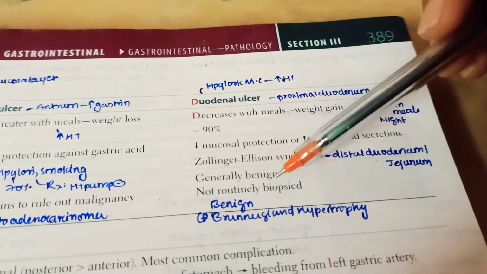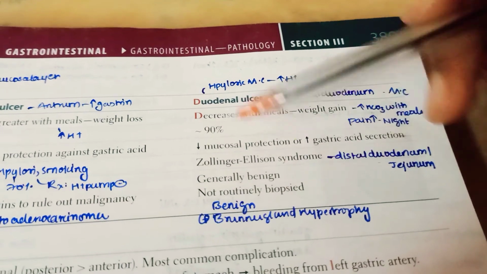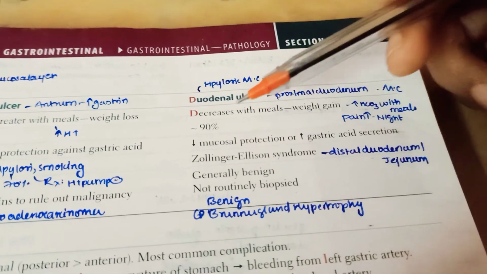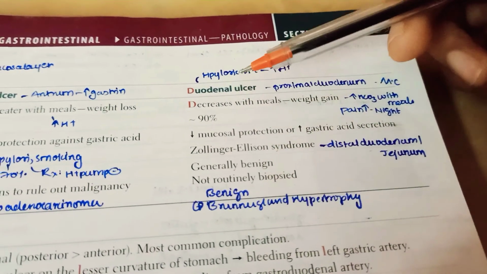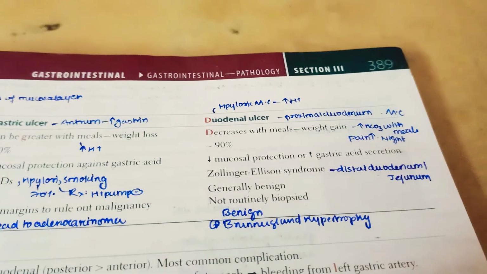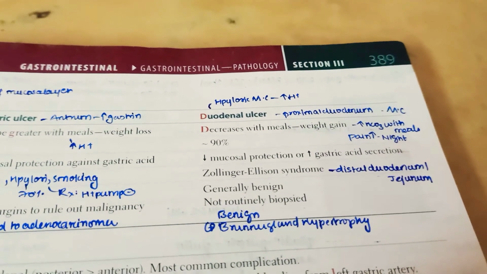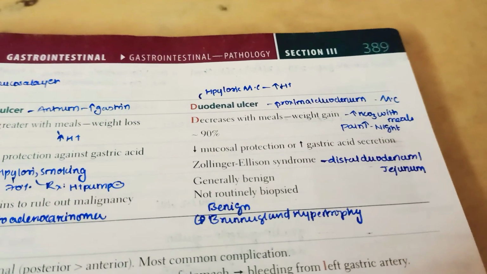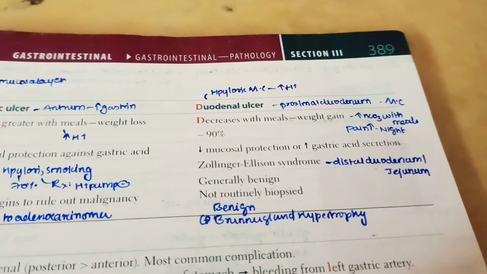Generally, this duodenal ulcer is benign, not routinely biopsied because it's benign. And Brunner's gland hypertrophy is present. Why Brunner's gland hypertrophy? Brunner gland is present in submucosa of duodenum. It will undergo hypertrophy because of this ulcer. Because here the acid is more, so it tries to neutralize it by producing more bicarbonate. Brunner gland can do that, so it will undergo hypertrophy.